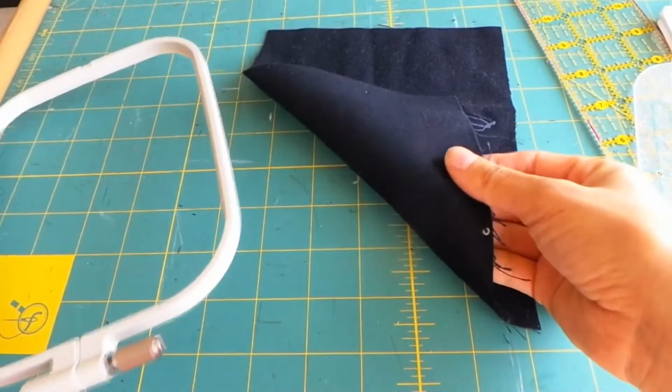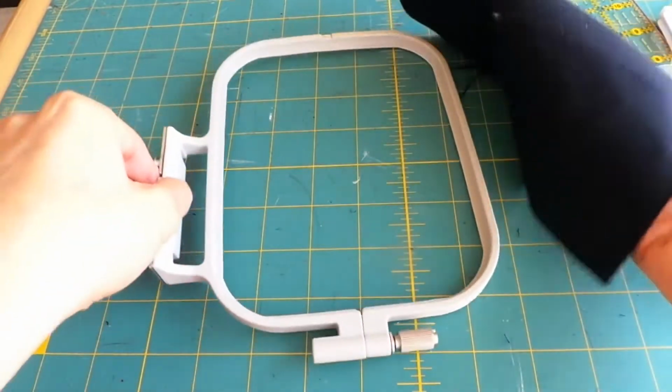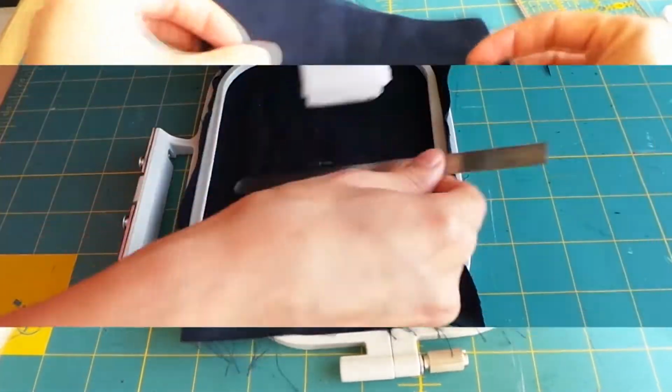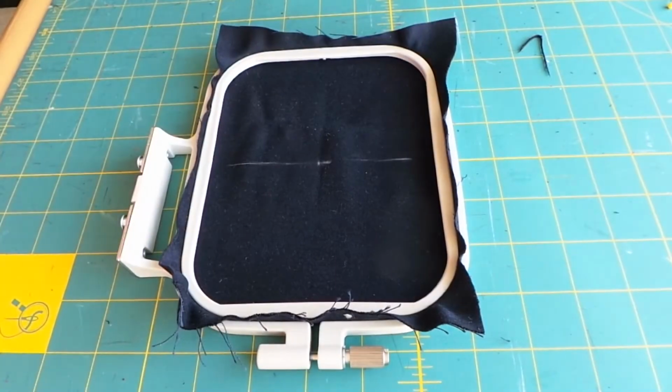This is thick fabric. That's why I'm not going to be using any type of backing, because it does a good job supporting the thread. Mark lines in your fabric.